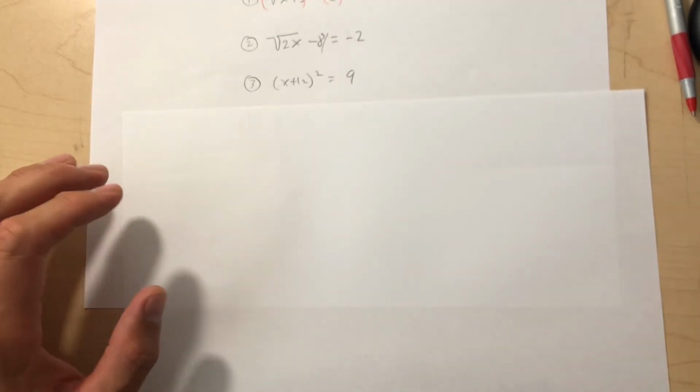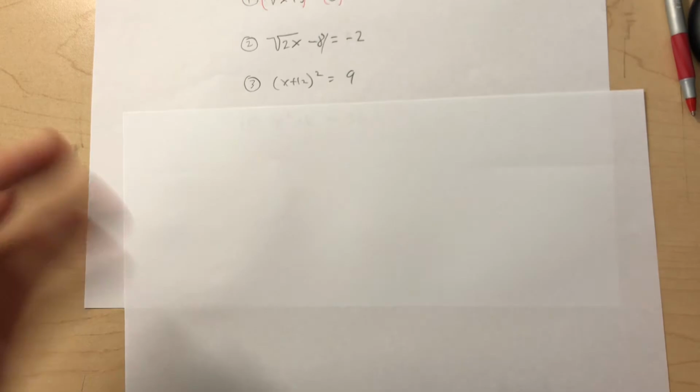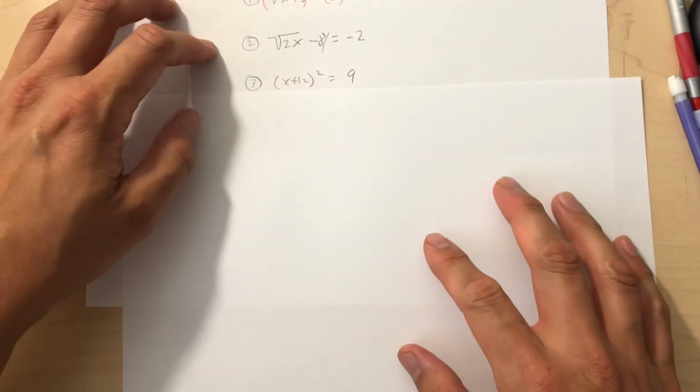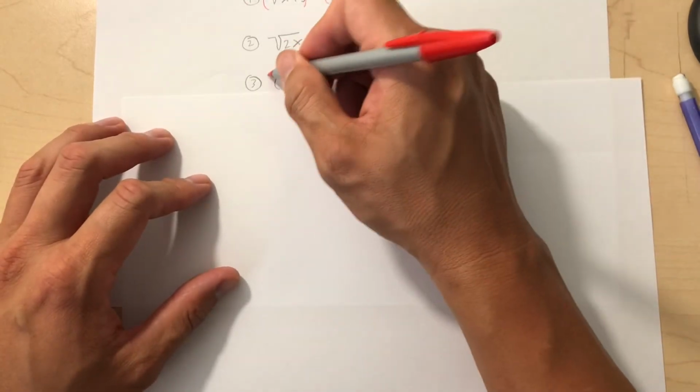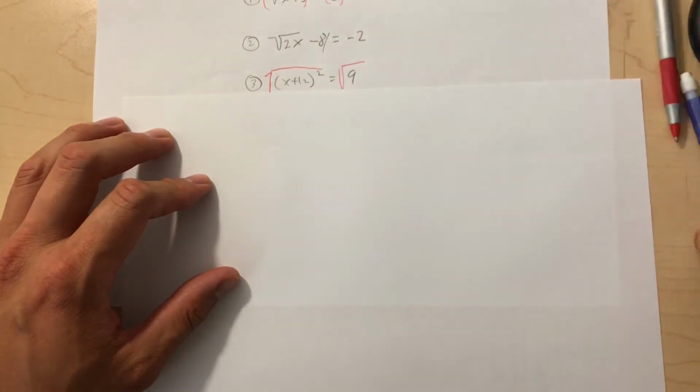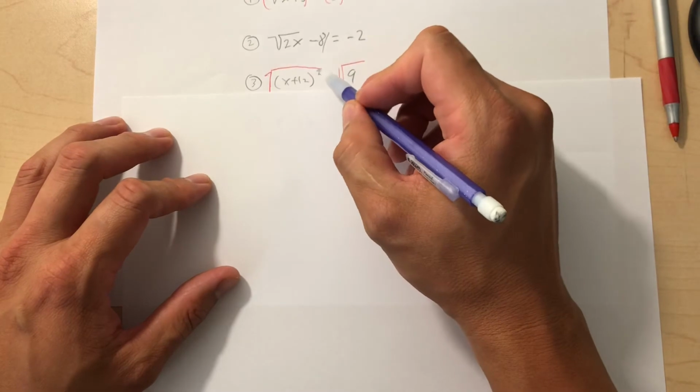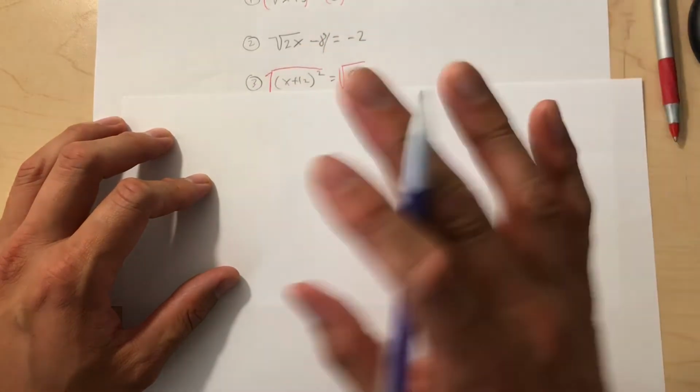anytime you square root something when you're solving, you need to put something called a plus minus. I'm going to show you that in a second, okay? The reason why is because there could be 2 possible answers, all right? So I'm going to square root both sides. Again, you can only square root both sides when there's only a square left. If there's something there, you have to move it over, okay?